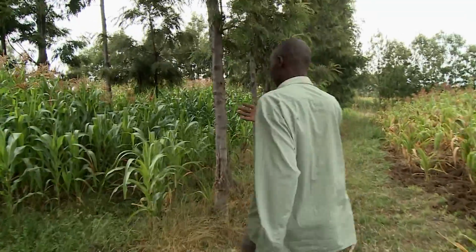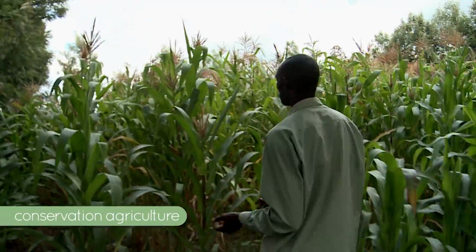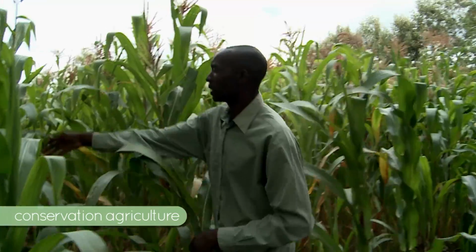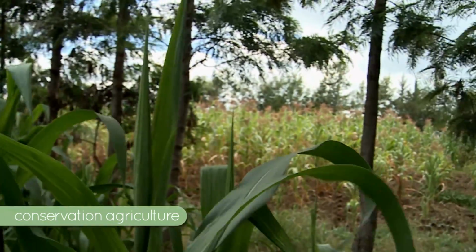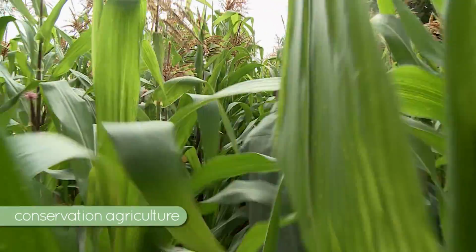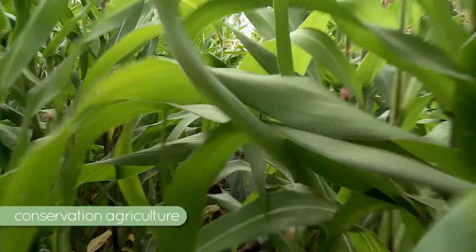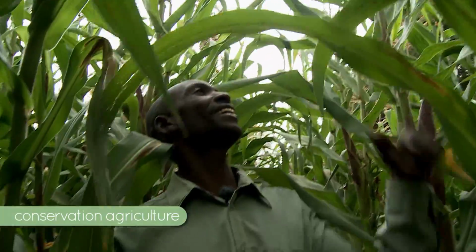To compare, you can now have a look at this plot under conservation agriculture. You can see the quality of the maize and automatically the expected outcome of the yield. This is the same variety, planted at the same time, and it's just a meter that's bordering the two plots. All this difference that you can see is a result of conservation agriculture. You may think that you're in a forest, but just realize that you're in a maize field that's under conservation agriculture. I, being a tall guy, can hardly reach the cob.